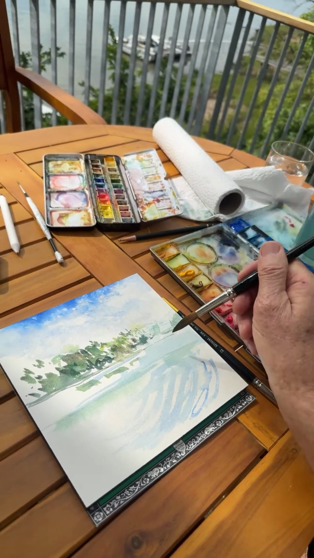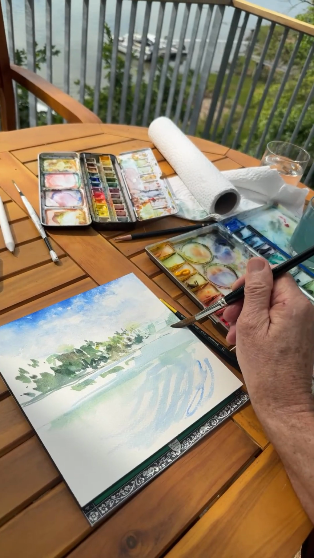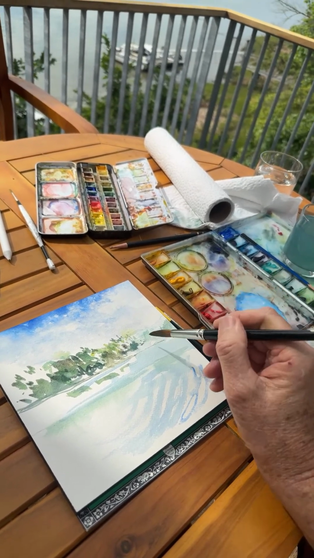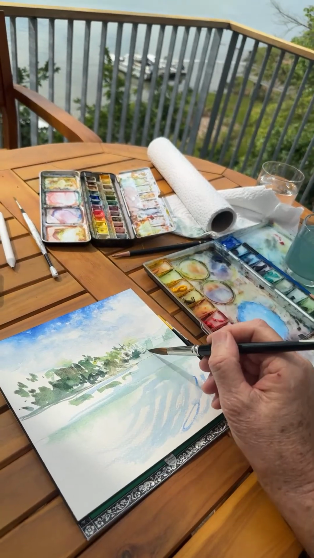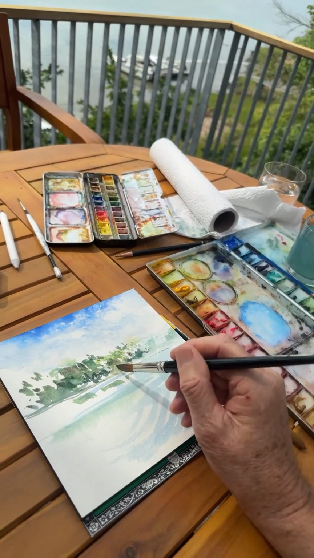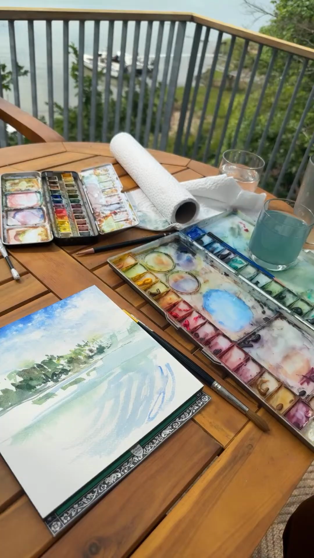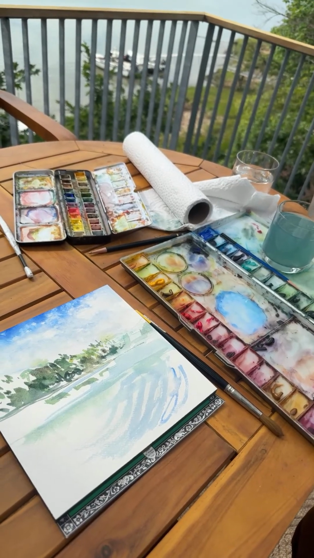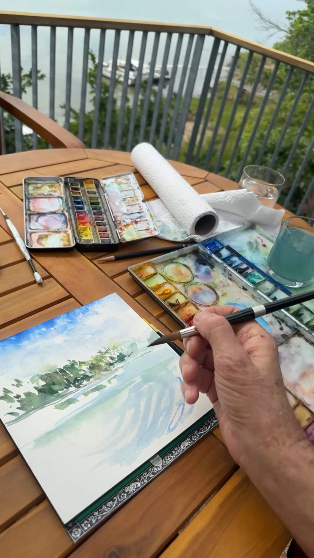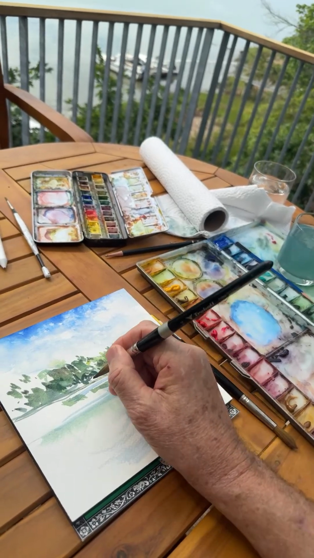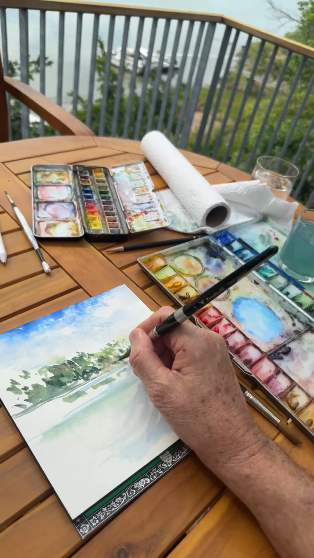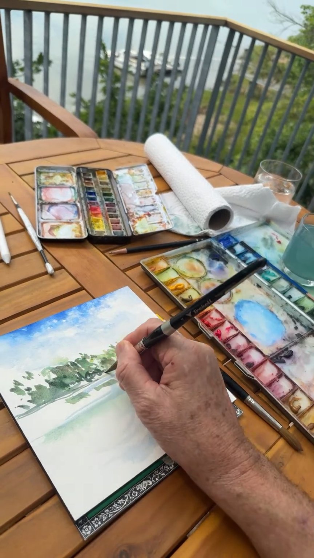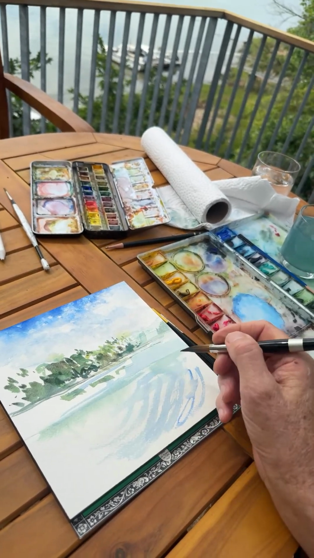And this, I'm just gonna see if I can lift some of that off. Okay, and then now I'm gonna see about just have a little line right here. That looks good.